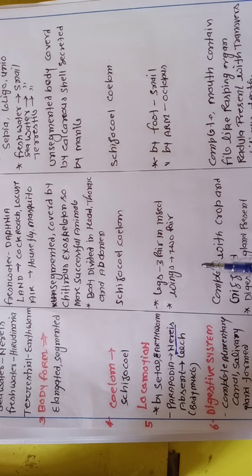After that, in case of the Arthropoda, what are the locomotory organs? So the answer will be legs. In the Insecta, 3 pairs of legs and 2 pairs of wings are present, but in other cases sometimes 4 pairs of legs are present. But in the class Insecta, 3 pairs of legs and 2 pairs of wings are present.